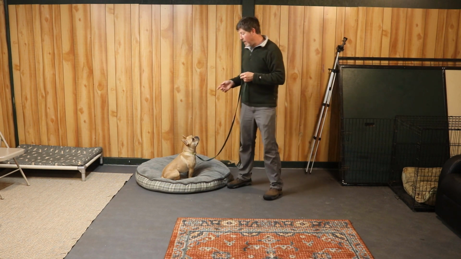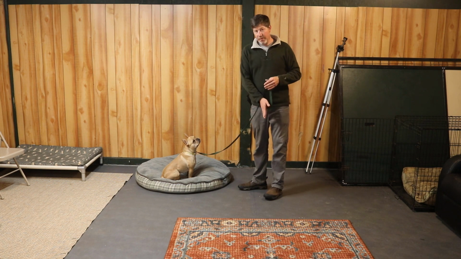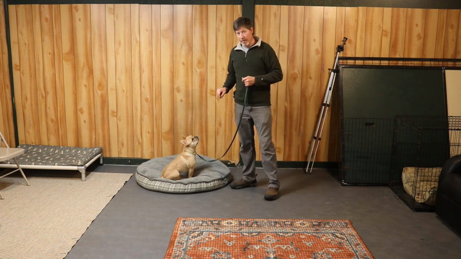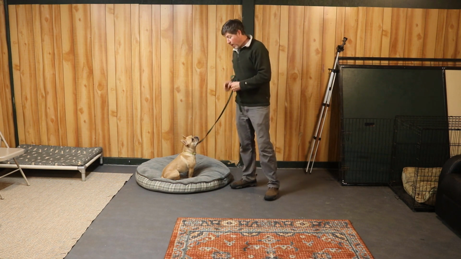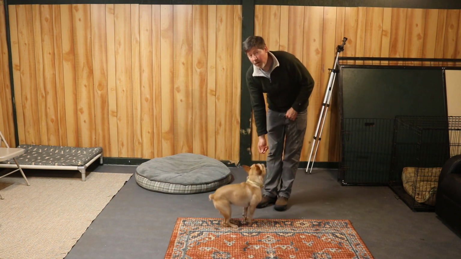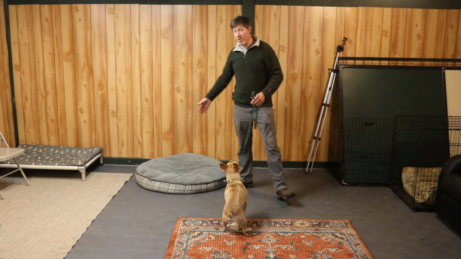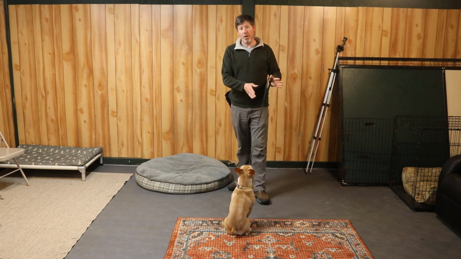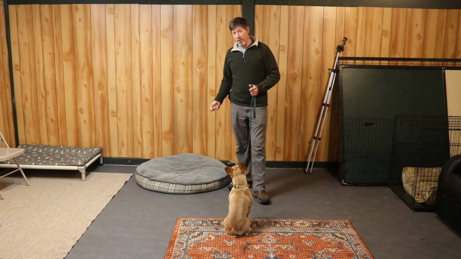I am not releasing the dog off of the bed and then feeding. All the good stuff happens on the bed. And that's really important. So I do not want to go, okay, and then feed the dog here, because then the dog is going to be waiting to be released off the bed because that's the best part for the dog. So all the food rewards happen here.